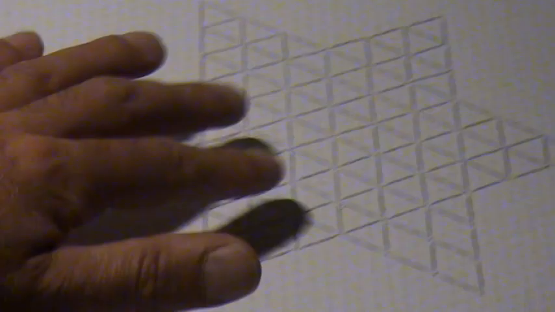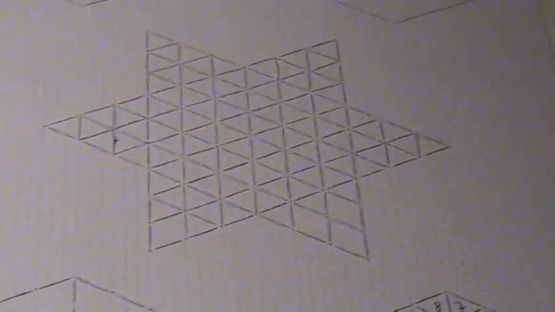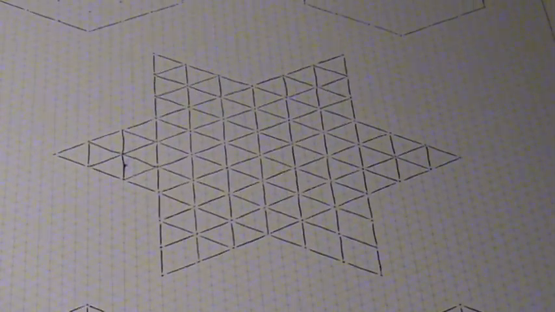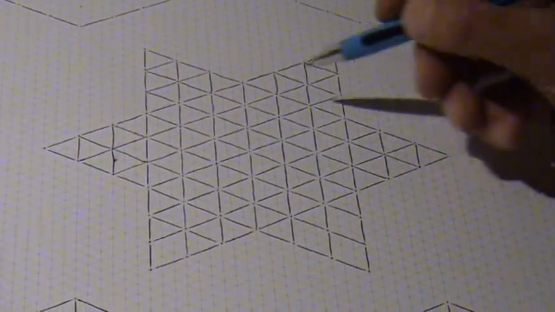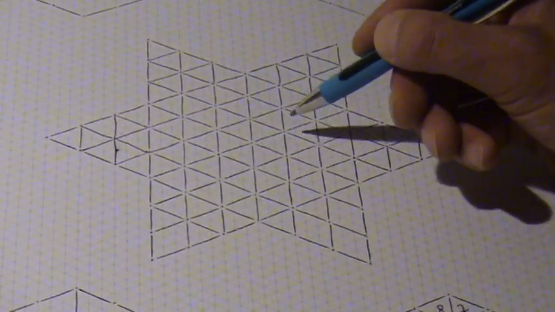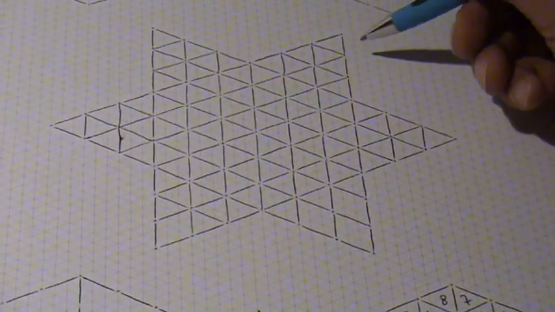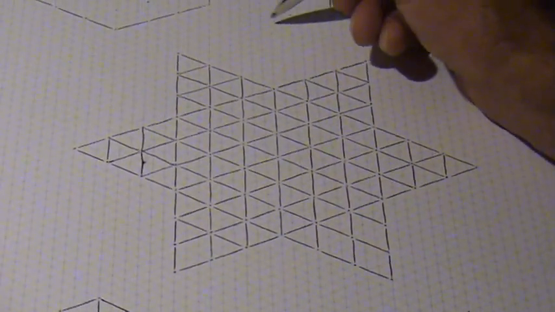So when we go to the star, then of course our star is not flat. The star is like 3 boxes.